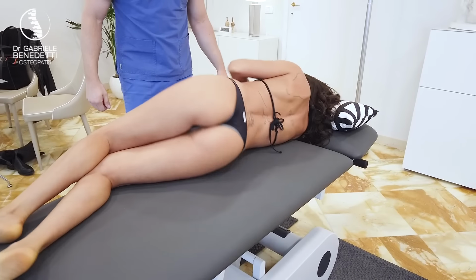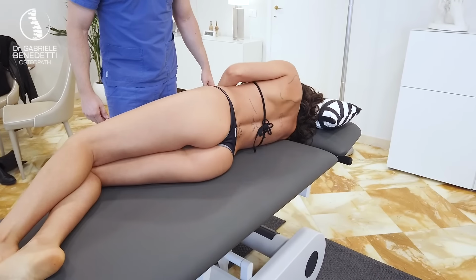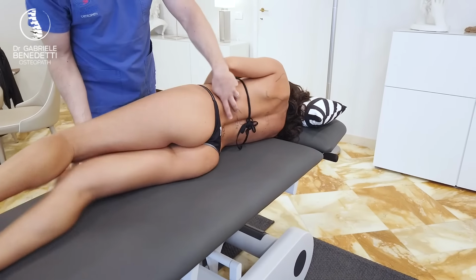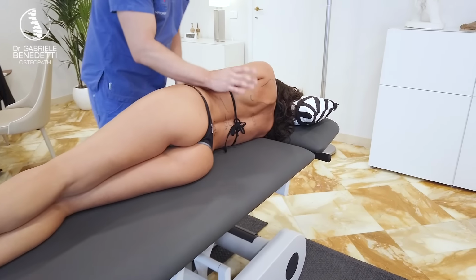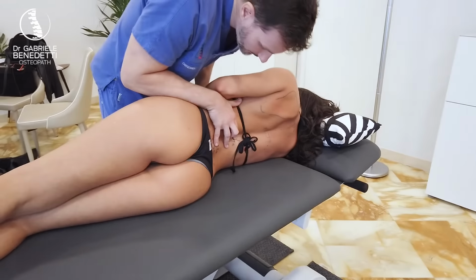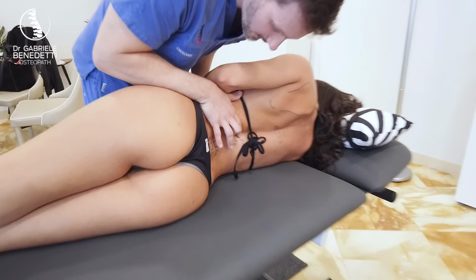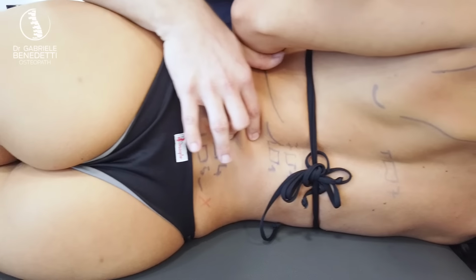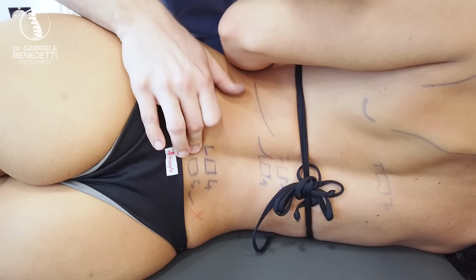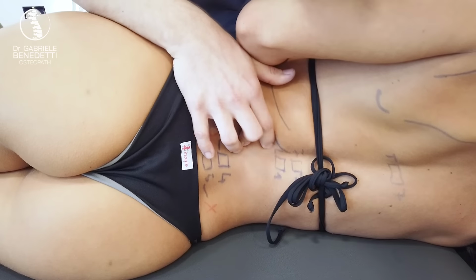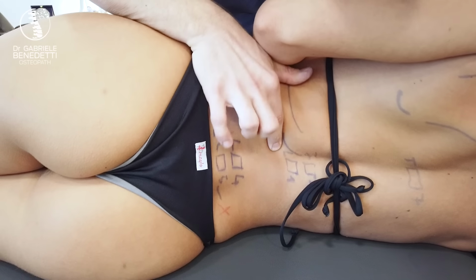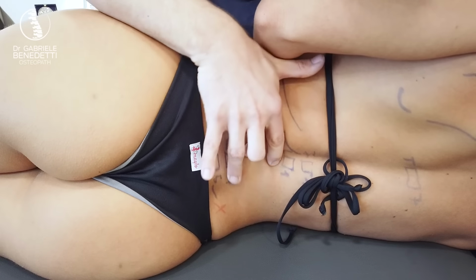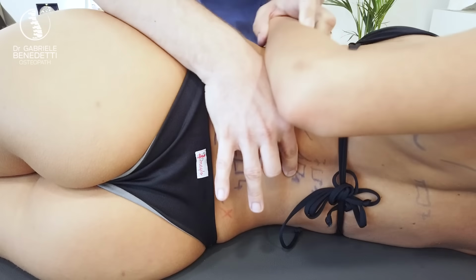Okay, you can lengthen your legs. Good. Don't help me. Perfect. The contact is right here, so I found something right here. So we are not on the L4, L5, but we are on the L1, L2 right here. So we will work on this side. Okay. Don't help me.